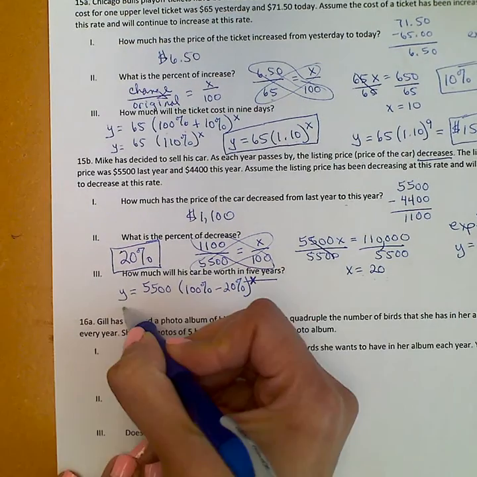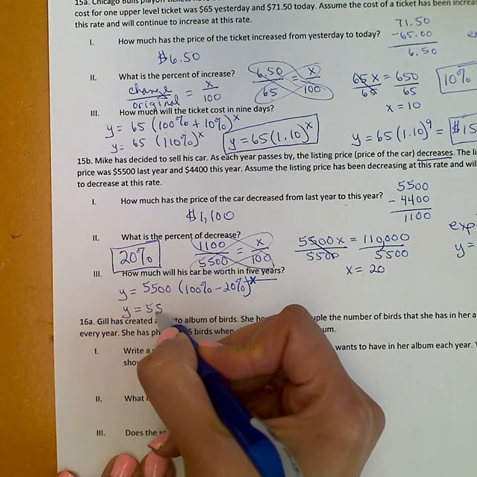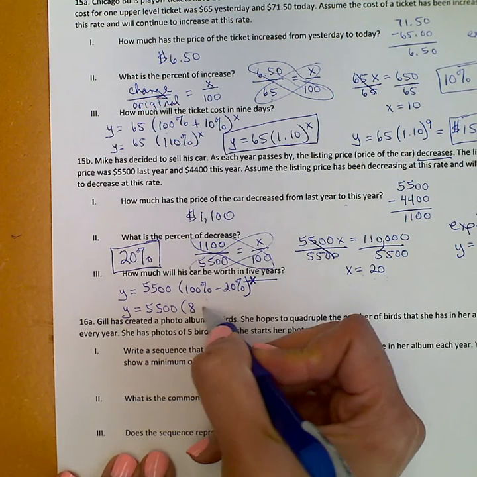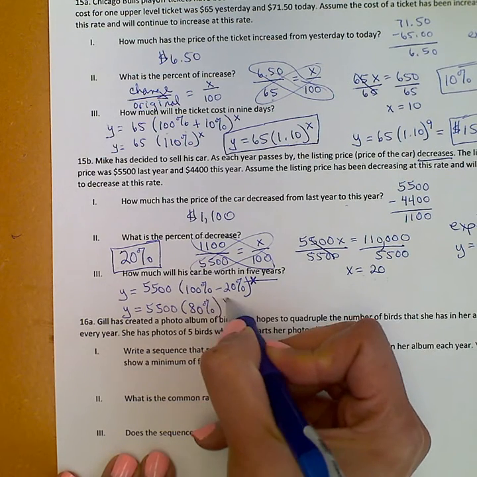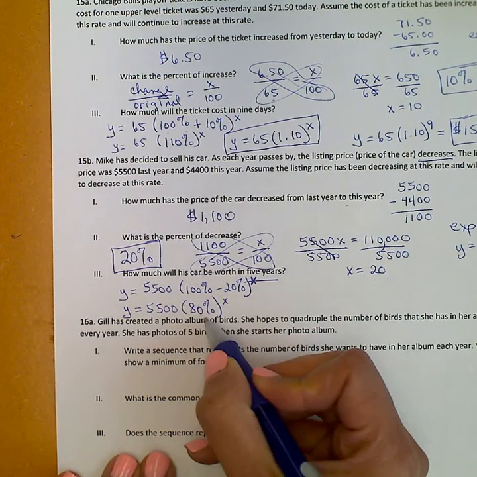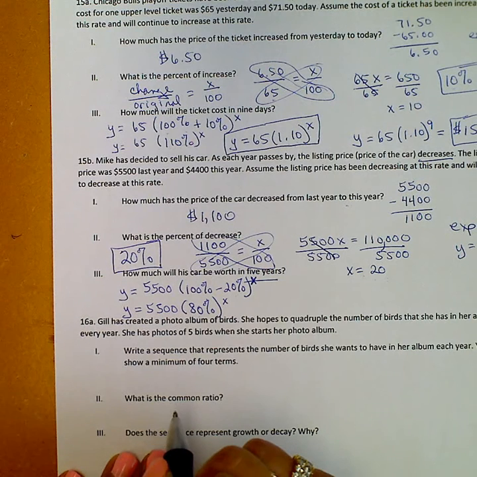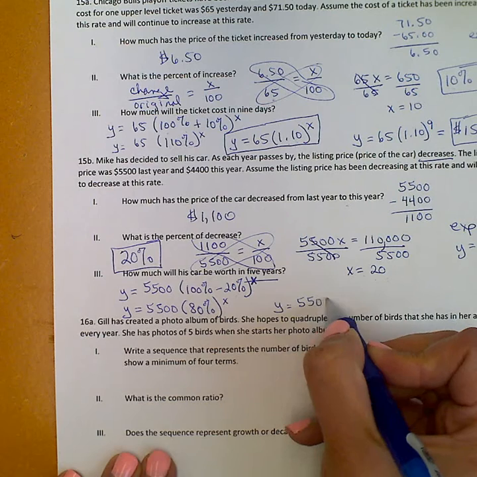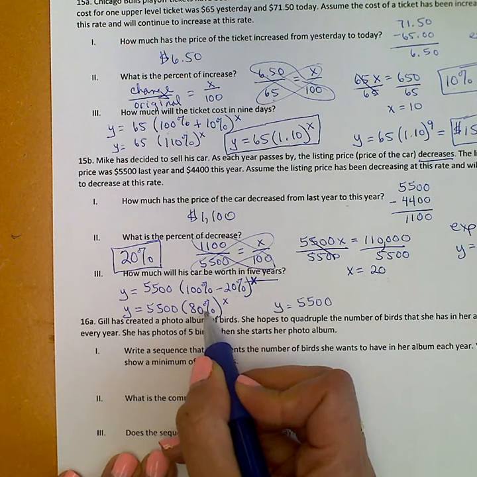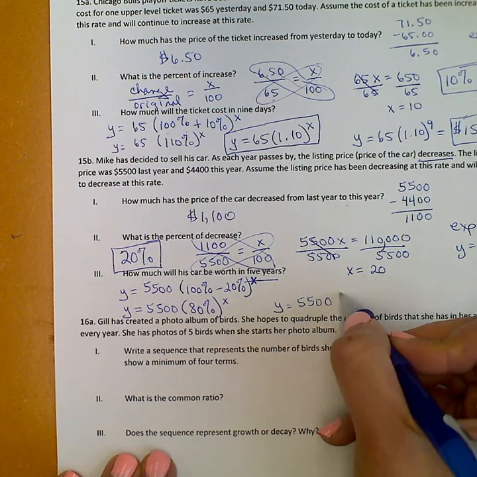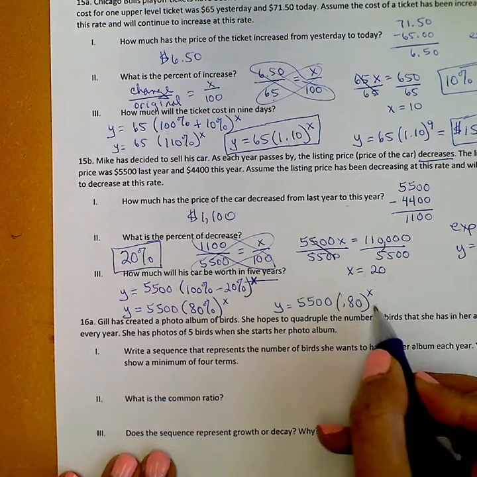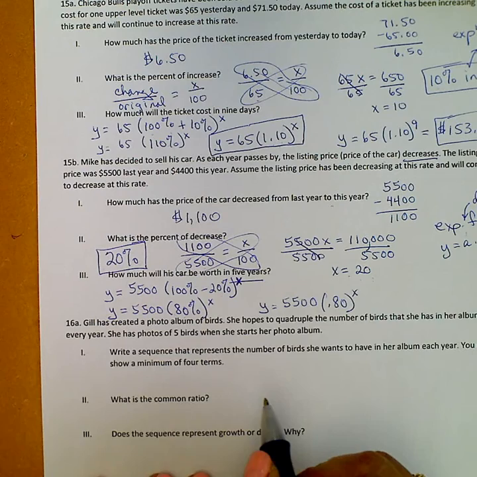So y equals 5,500. 100% minus 20% is 80%. And then I want to change that 80% to a decimal. So y equals 5,500. I'm going to move my decimal point 2 places to the left times 0.80 to the x power, or just 0.8 is fine. Okay, so here's my equation.